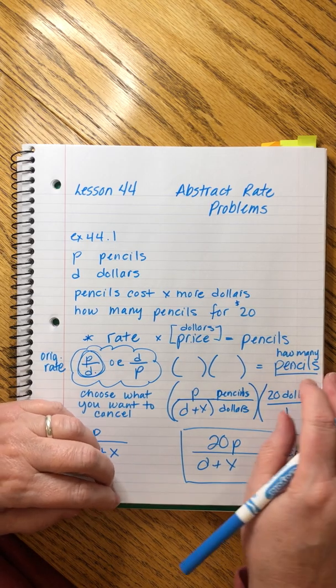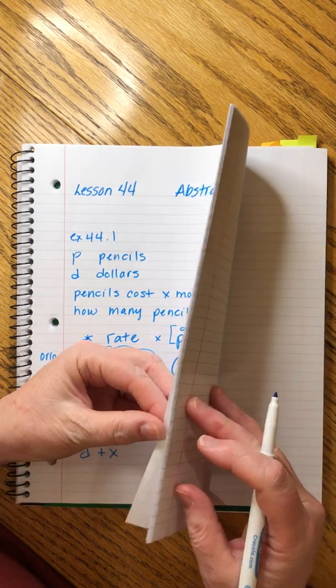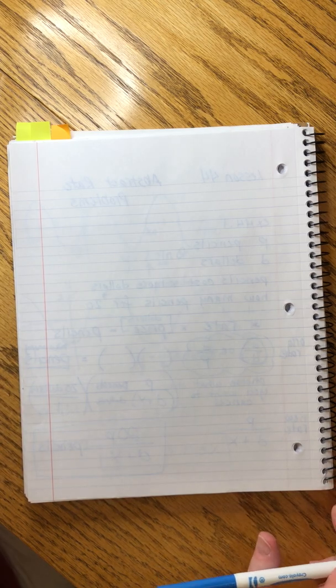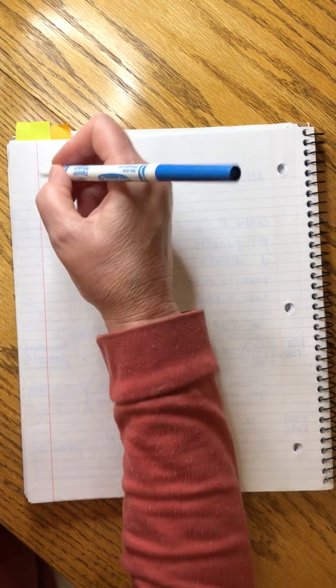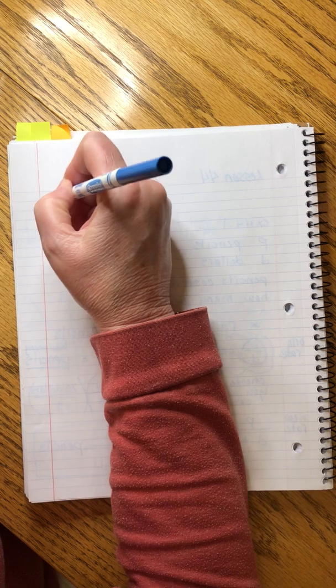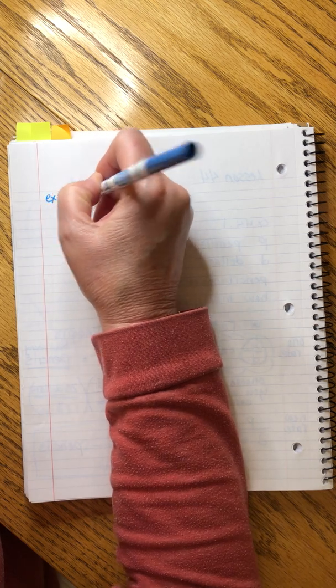Okay. If you followed that at all, yay, pat yourself on the back. Let's move on to the next one. They're all slightly different, and there's no really tried and true way of knowing exactly what to do. These are a little bit slippery, I would say.